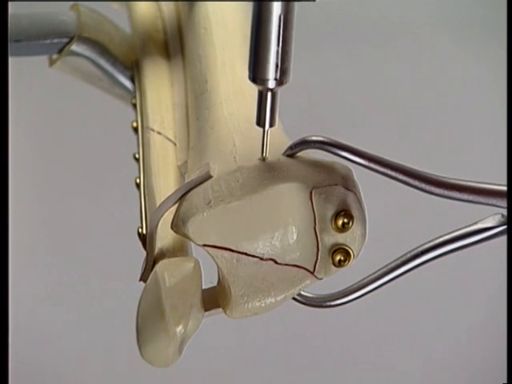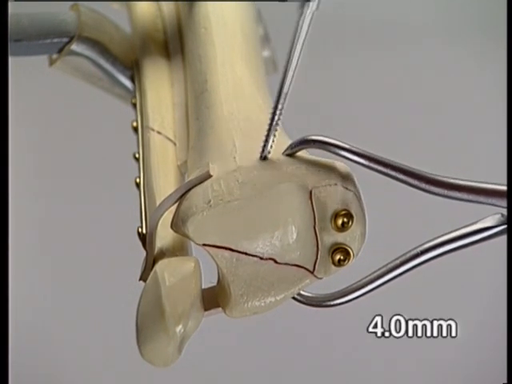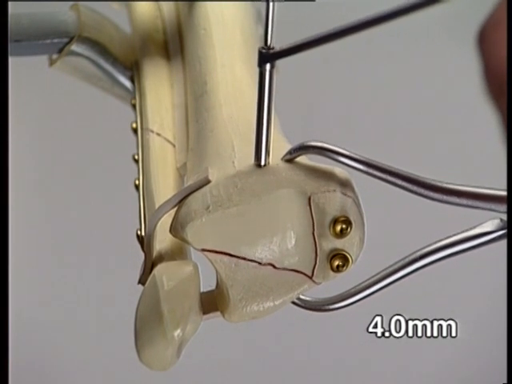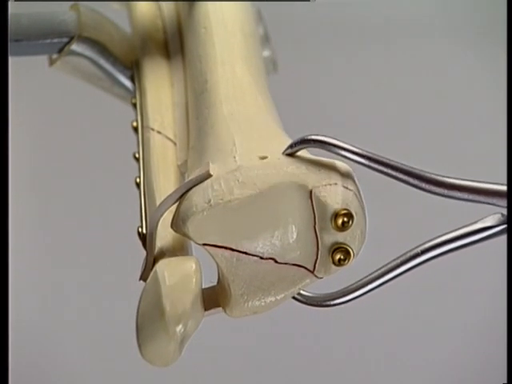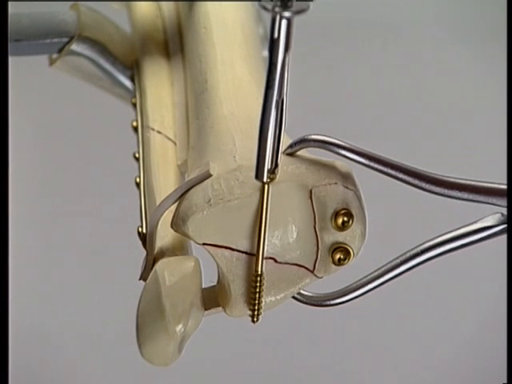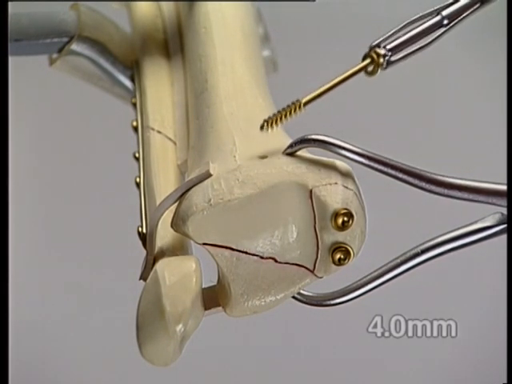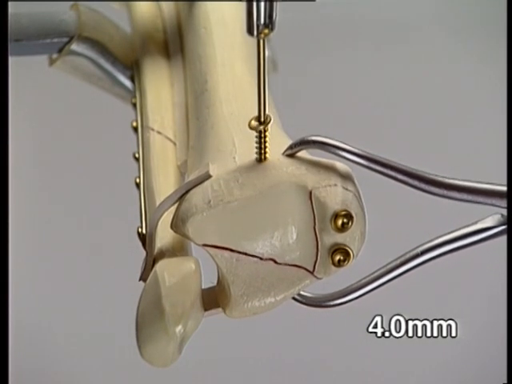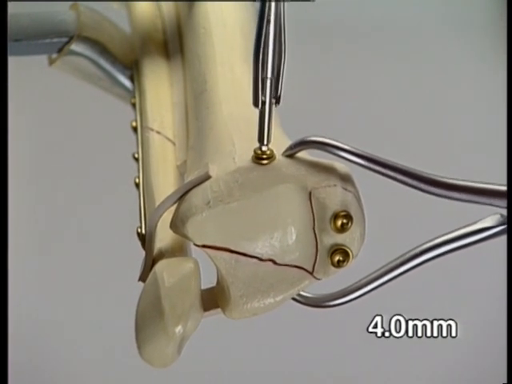The length is measured. The 4 mm cancellous tap with the appropriate sleeve is used to cut the thread. It is important that the thread of the 4 mm cancellous screw takes hold only in the Volkmann's triangle. The 4 mm cancellous lag screw with washer is inserted. The compression effect is clearly visible at the fracture line.